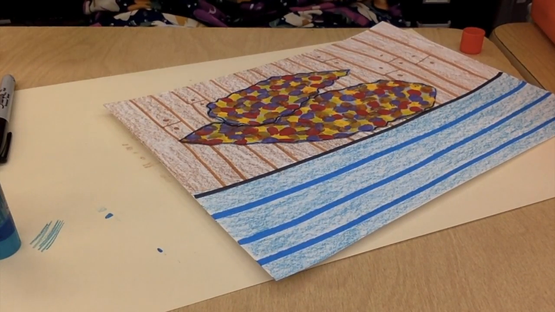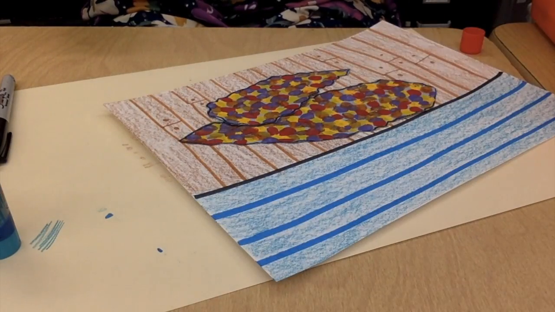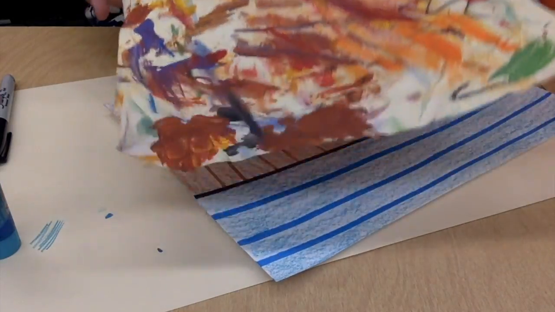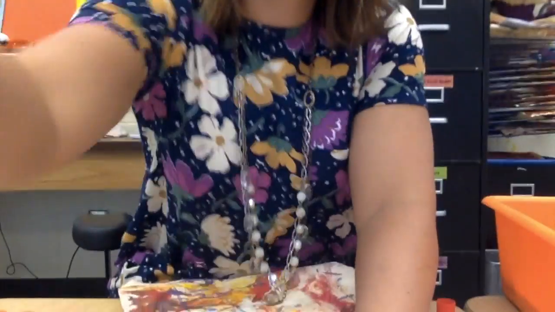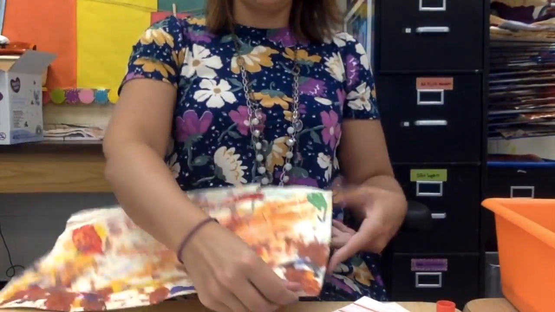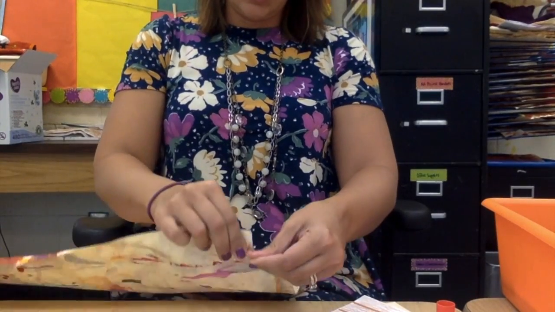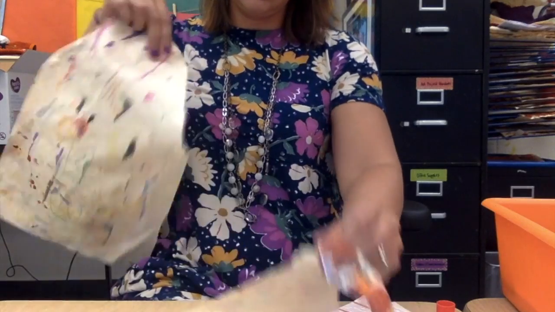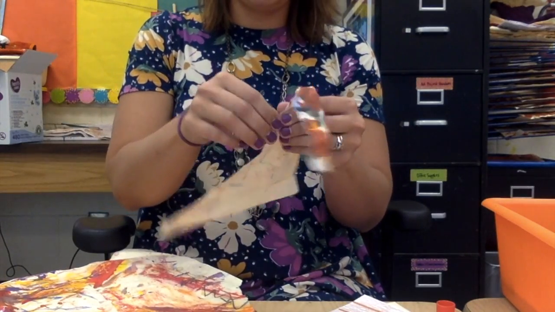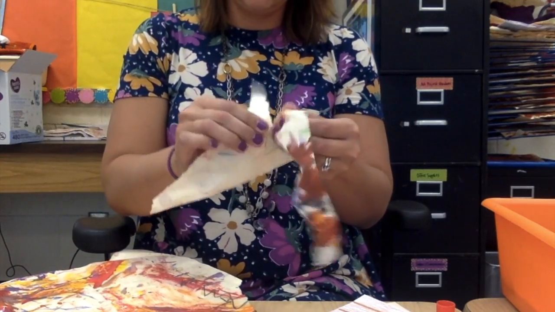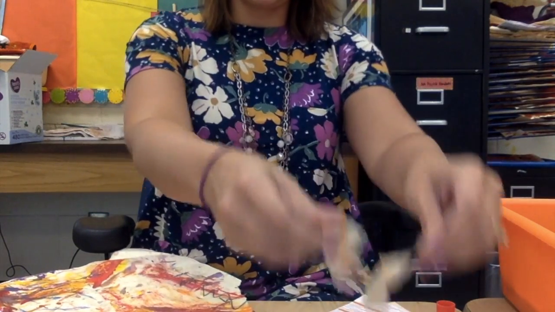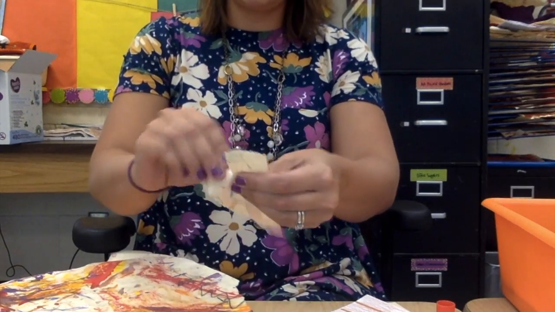So if you painted your background last week, you could use that. Or I have plenty of these painted papers from last week. And all you're going to do, you are going to take your paper and you're going to tear strips. Kind of like this, except for you need them to be sort of long and skinny. So it may take a little bit of practice, but you're going to tear some paper strips.